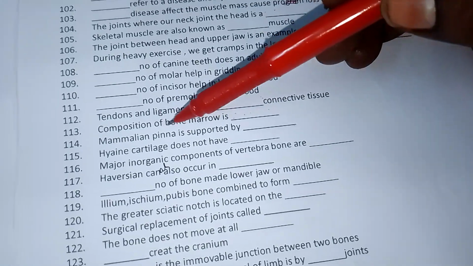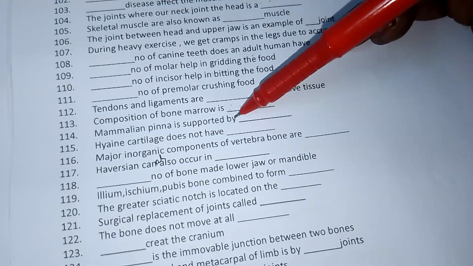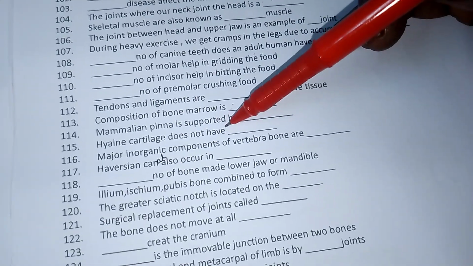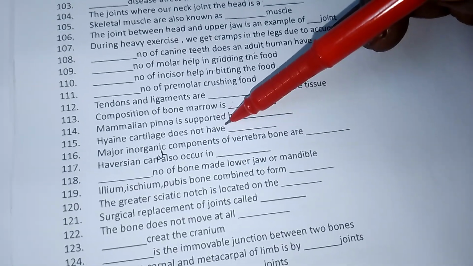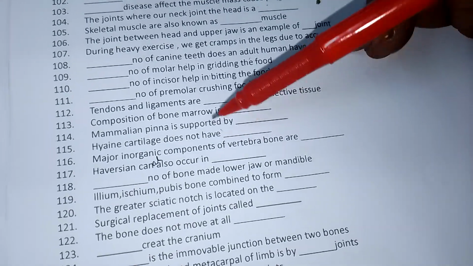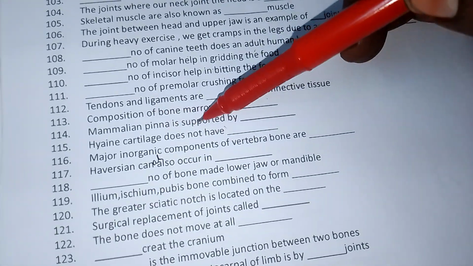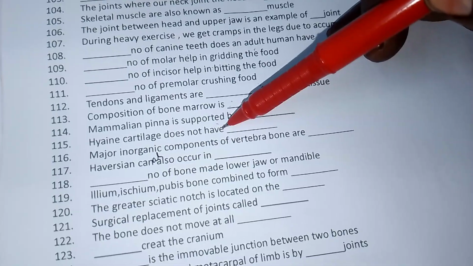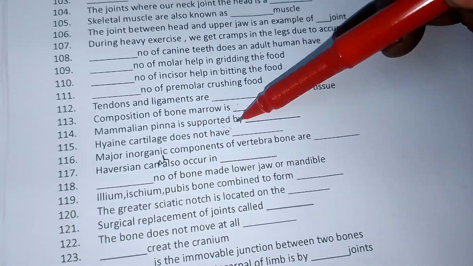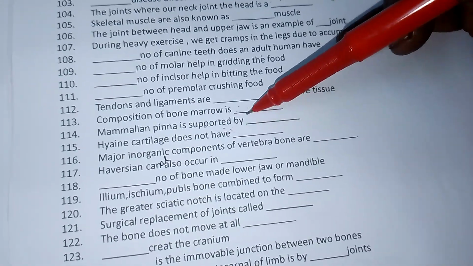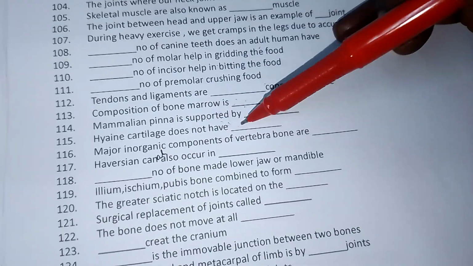The mammalian pinna is supported by what? The elastic cartilage. Hyaline cartilage does not have elasticity, and it does not have fibrous tissue.